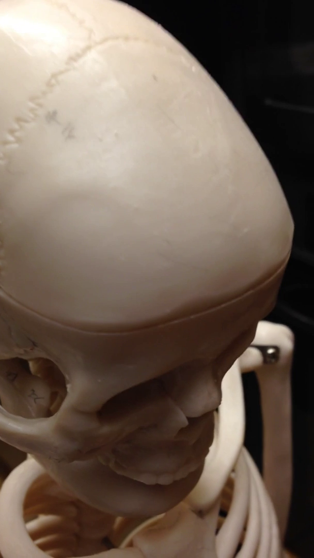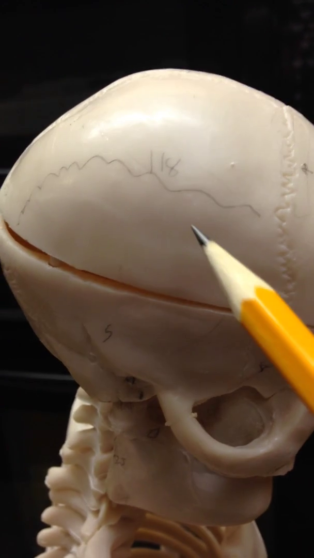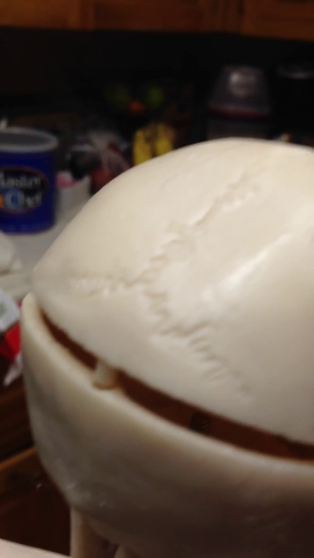Now we're going to look at some sutures. Here we have the coronal suture. Here we have the sagittal suture. And here drawn in is approximately the squamous suture. And here is the lambdoid suture.